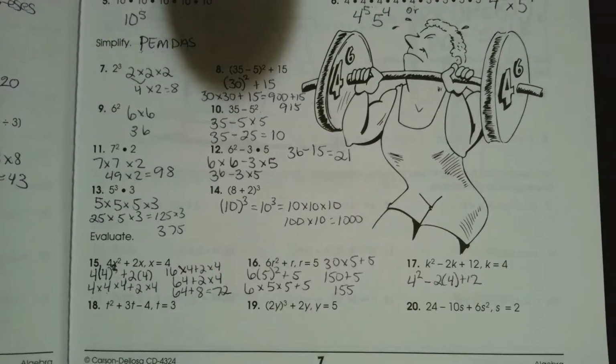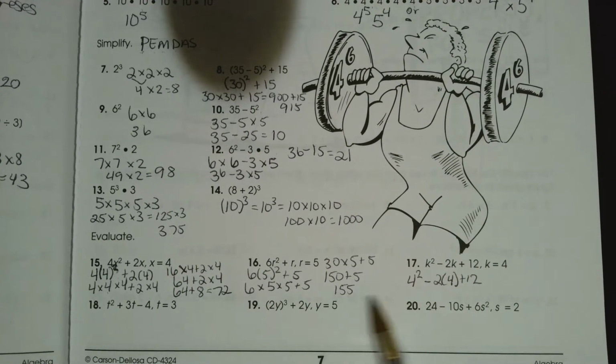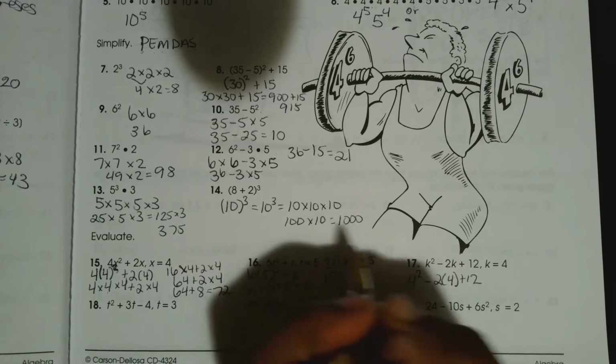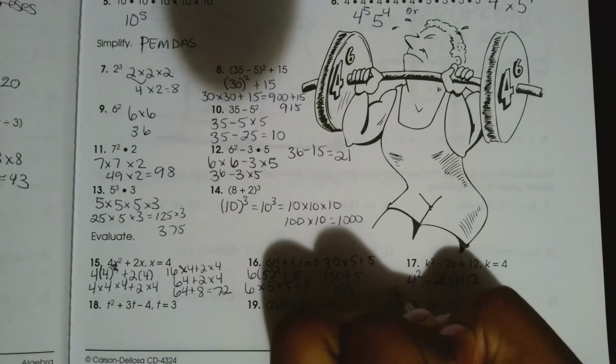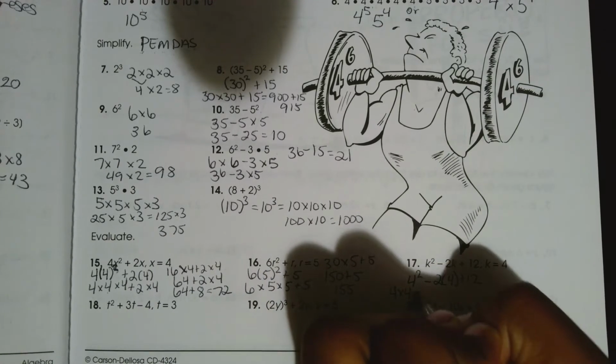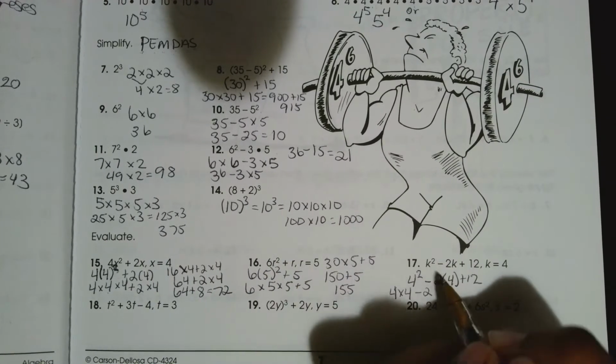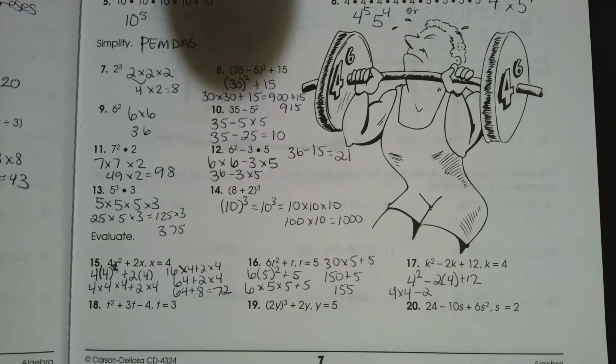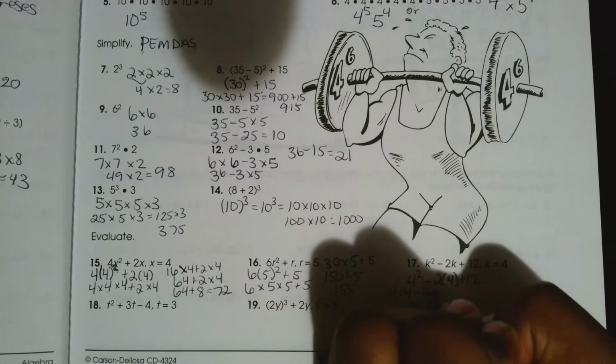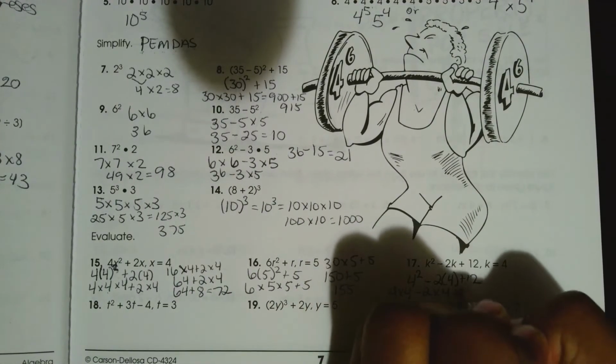Okay, and I'm going to write this out in expanded form so we can see all our operations that we're going to be working with. So 4 squared is the same thing as saying 4 times 4. Then we have minus 2, and 2 right next to the parentheses is the same thing as saying multiplication. Okay, 2 times 4 plus 12.